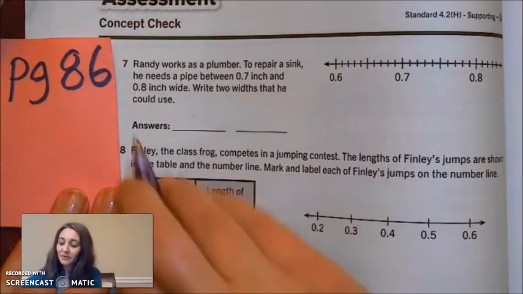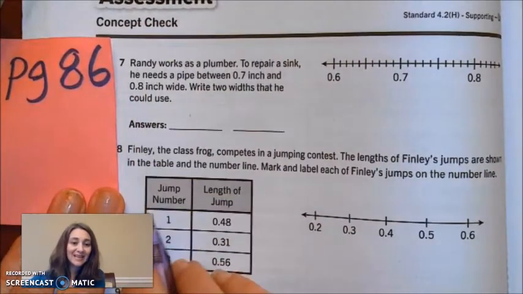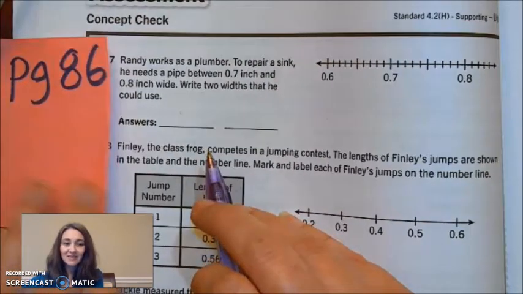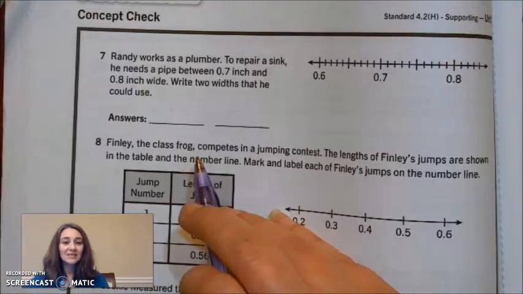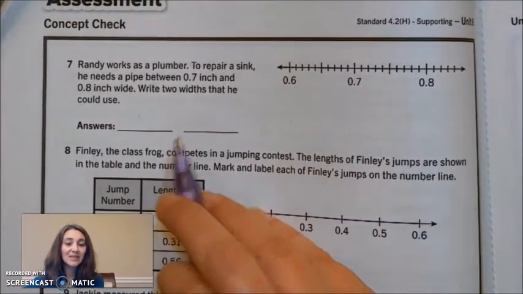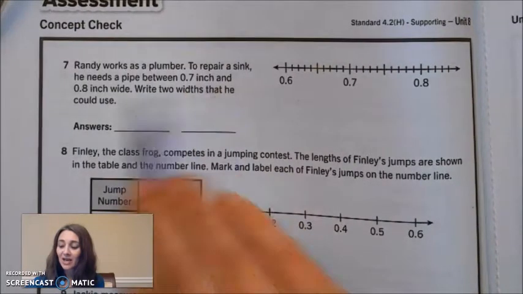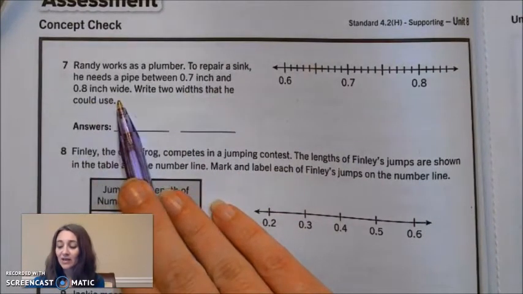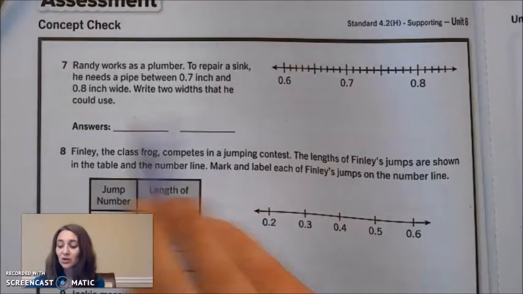All right, we're looking at number 7 and number 8 today. Number 7 says, Randy works as a plumber. To repair a sink, he needs a pipe between 7/10 of an inch and 8/10 inch wide. Write 2 widths that he could use.